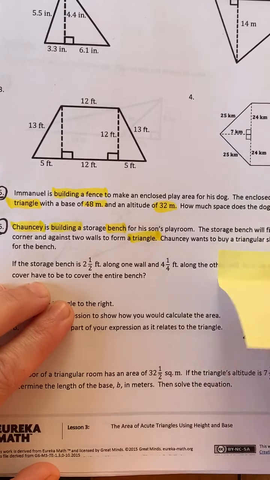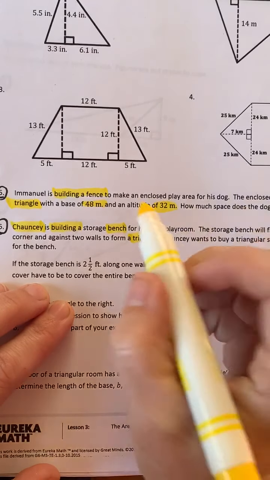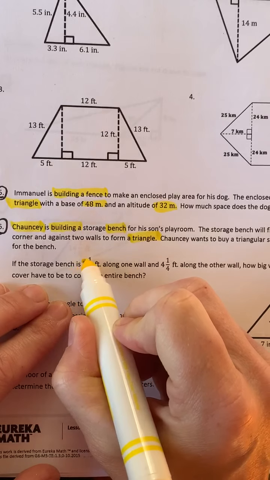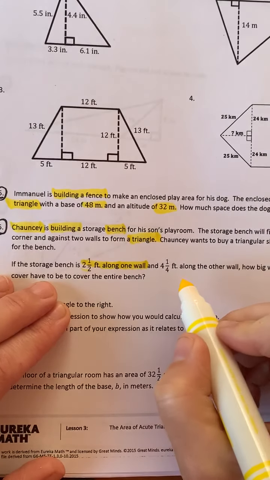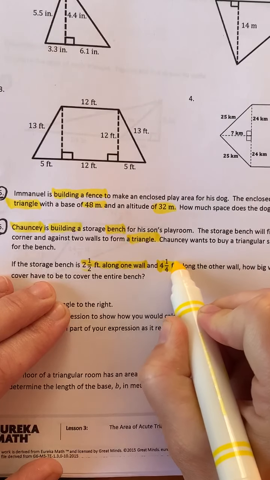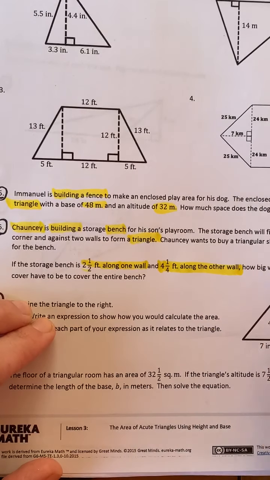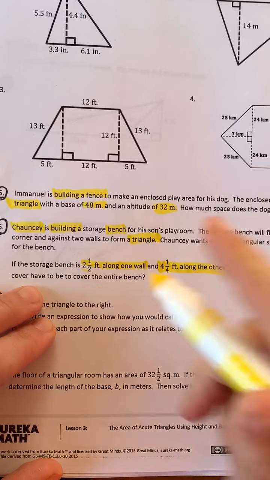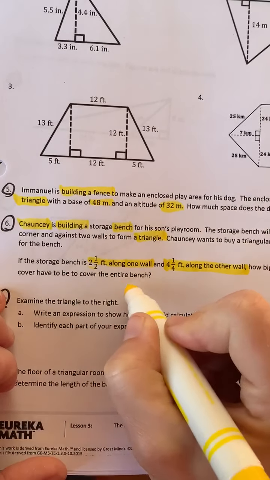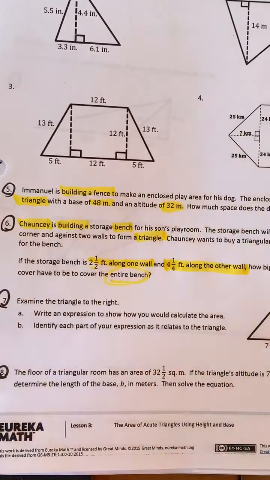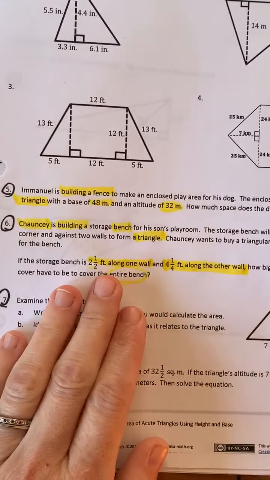Okay, all right. If the storage bench is 2.5 feet along one wall and 4 1/4 feet along the other wall, how big will the cover have to be to cover the entire bench? All right, so it seems a little confusing, but it doesn't have to be.